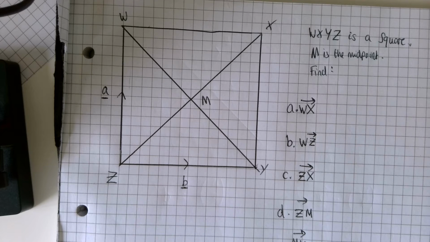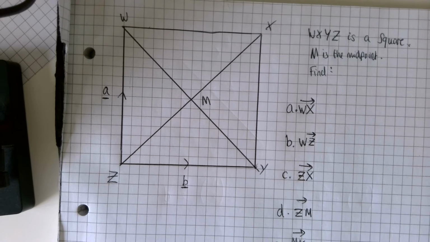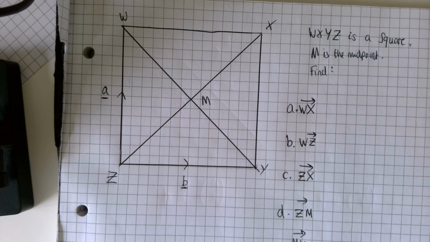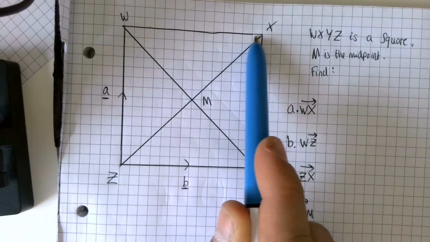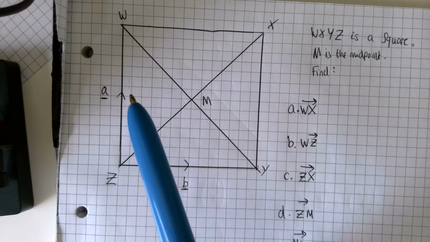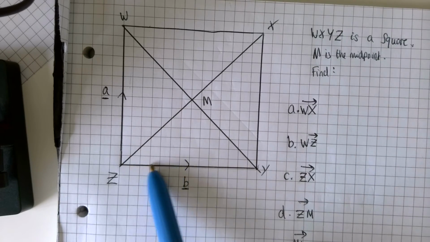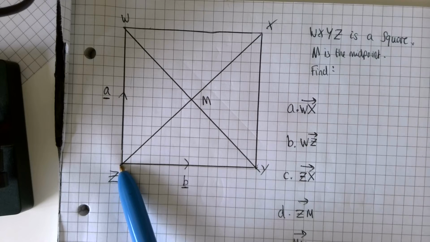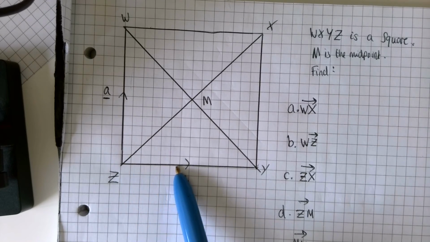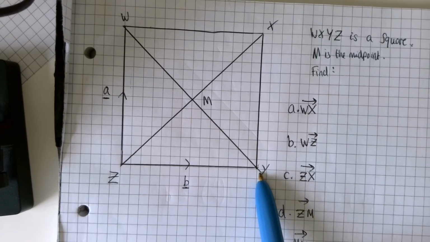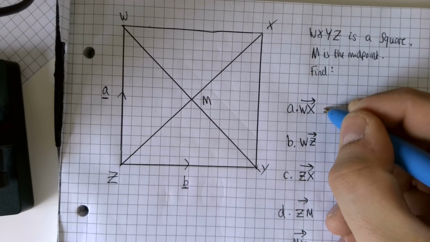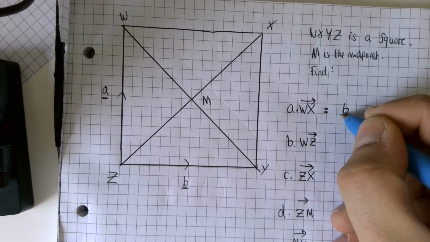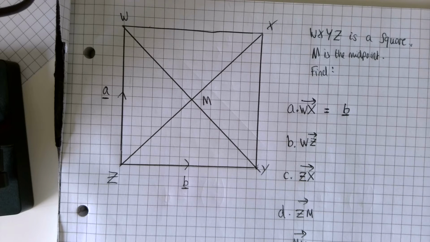So we're being asked to find the vector that would take you from W to X. So what movement would take you from W to X? So you are going to be wanting to move the width of the square. And what other vectors have we seen which move as the width of the square? Well, this one down here does. I'd have to move in exactly the same direction and exactly the same distance to get from Z to Y as I would to get from W to X. So the vector which takes me from W to X is simply going to be vector b. That movement will take me from W to X.